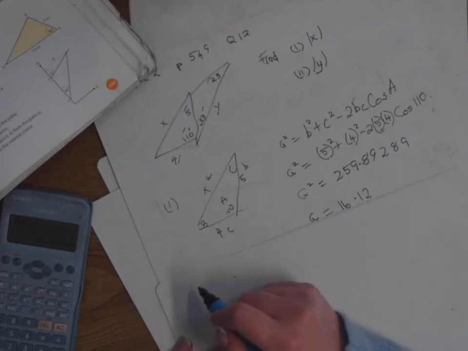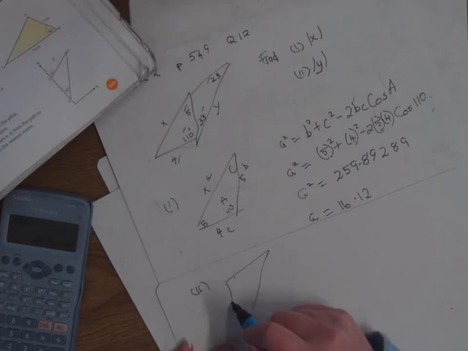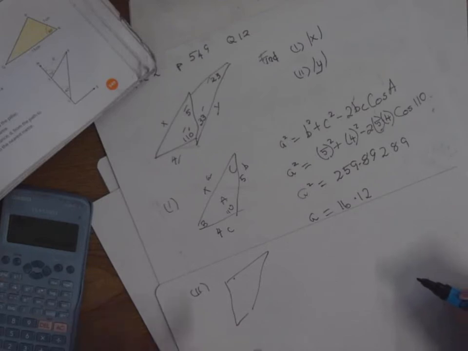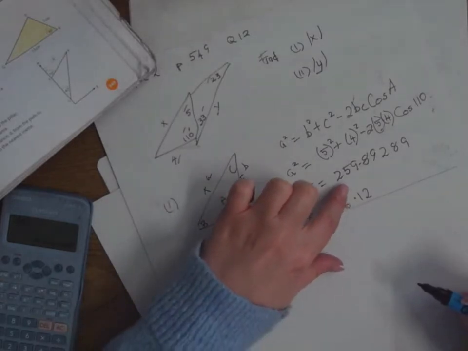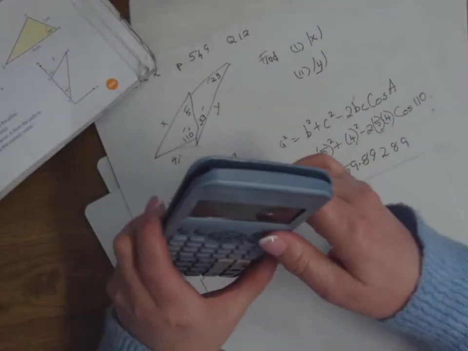So then part 2, I need to work on the other triangle. So I'm just going to draw out the other triangle for myself. I did something wrong? When you do, yeah, I probably typed it in wrong, sorry.